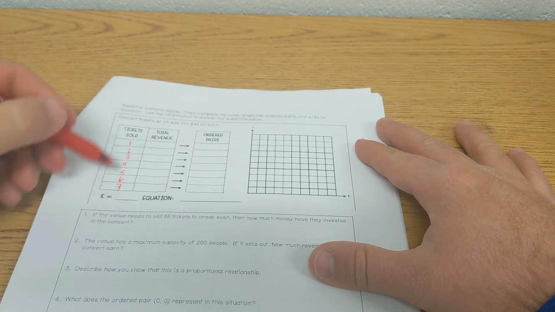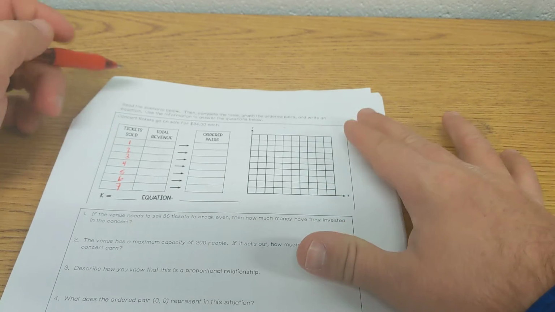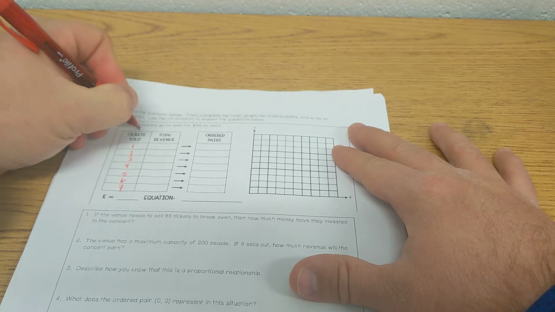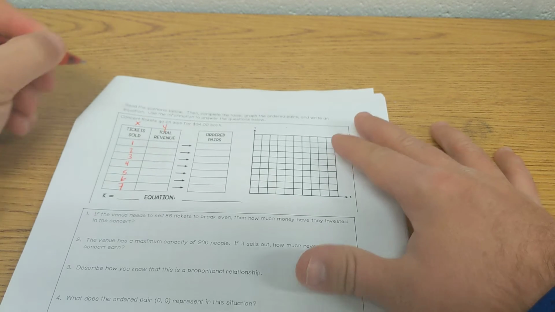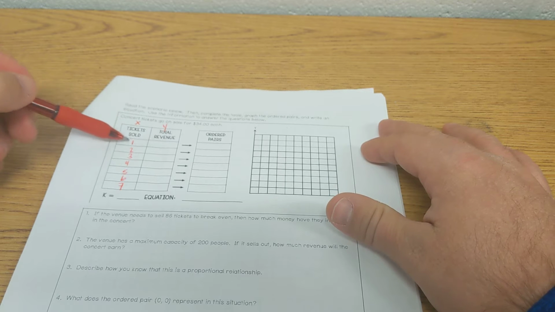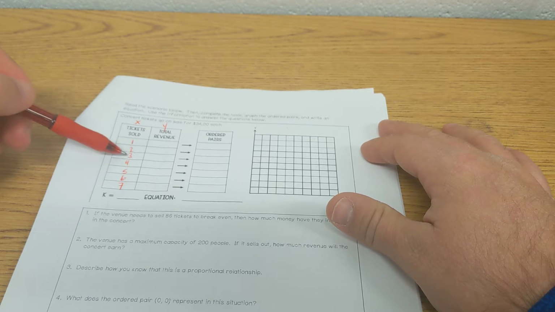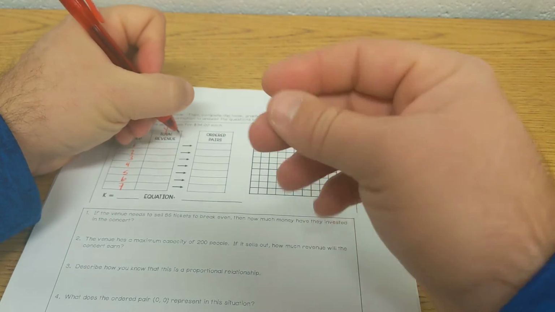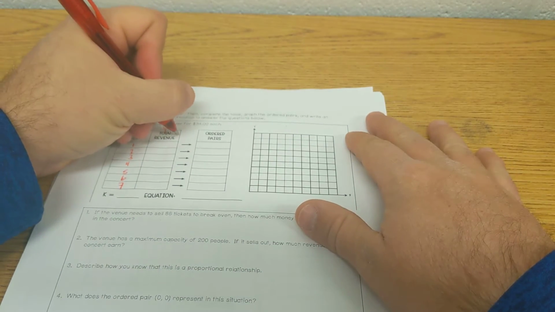Okay, and the reason we can fill this in without really knowing anything else is because when we label our table, this will be our X. Okay, the tickets sold, our total revenue, and total revenue is talking about money.